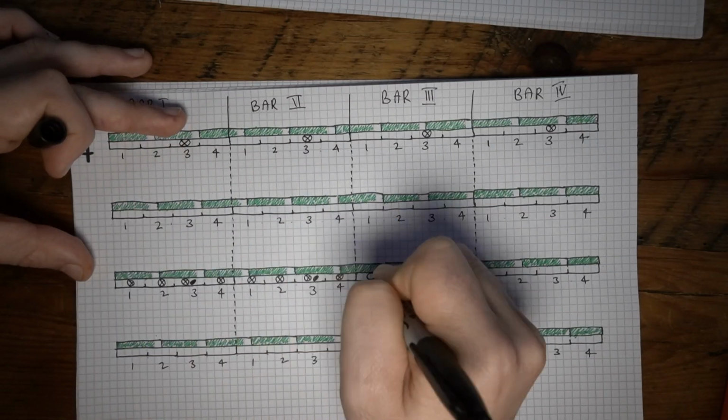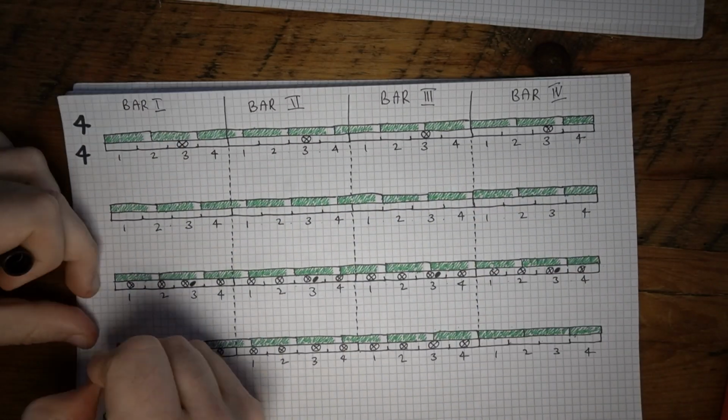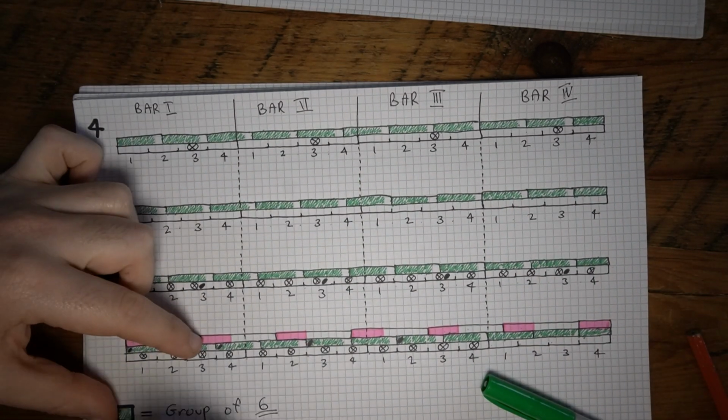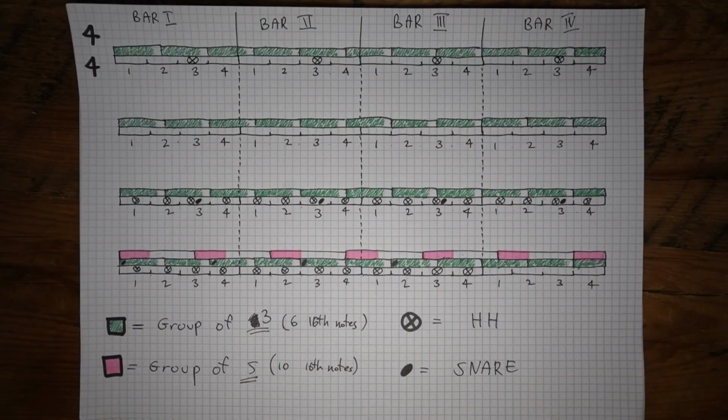In the fourth time, we have our new guest, our 5/8 join, played by an extra guitar and the china cymbal. Good luck to everyone.